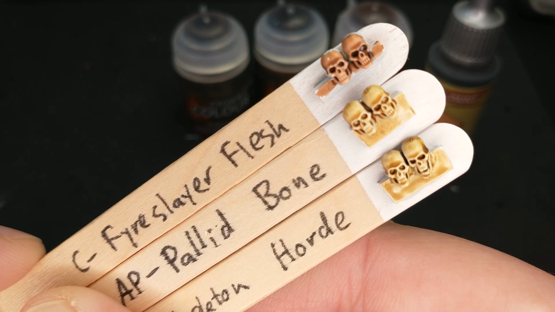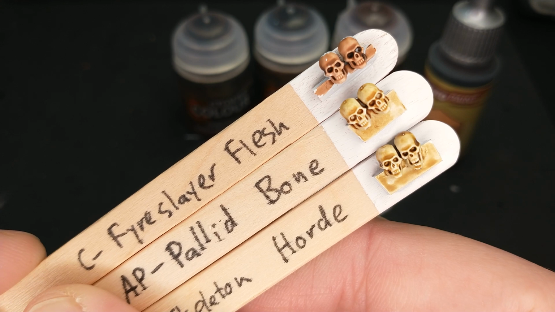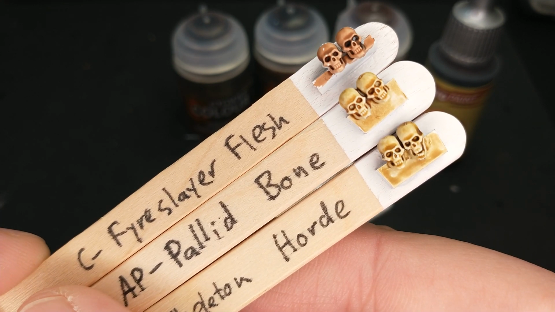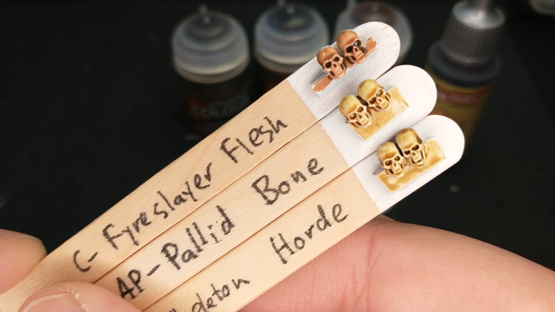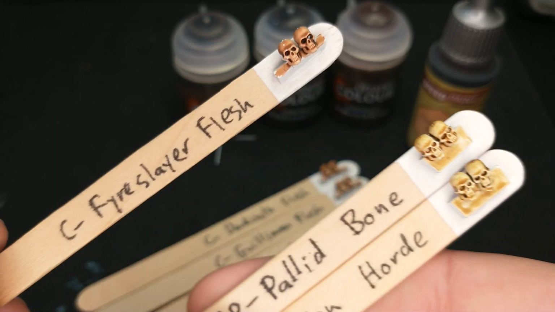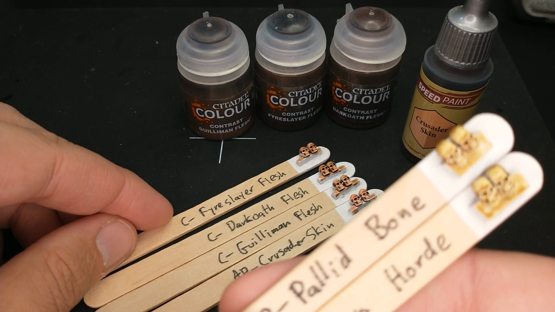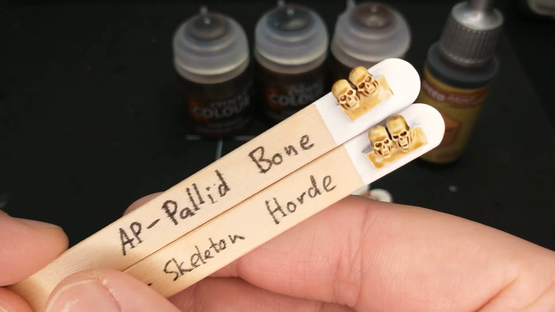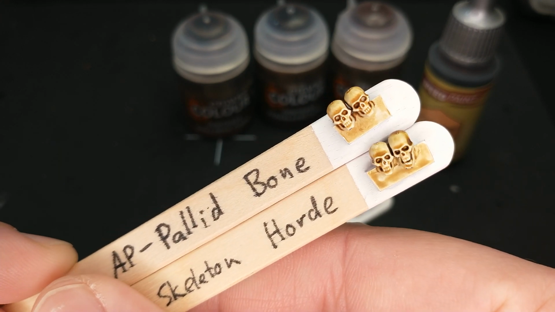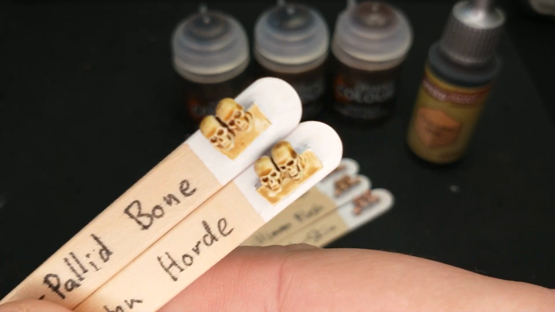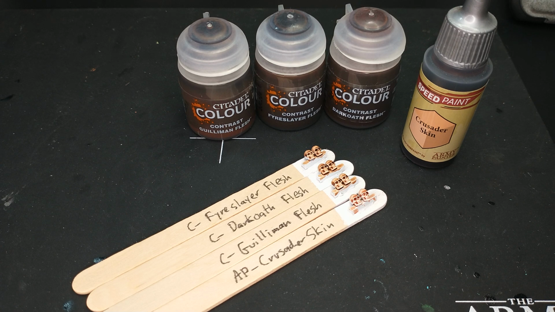See how Fyreslayer Flesh just kind of has that warmth to it that neither of those really have, even though they are fairly yellow. So that's kind of what we're looking at here. So, can I just get Pallid Bone and use that for skin tone? I don't know that I would. I think the subtlety there is going to make it look weird.